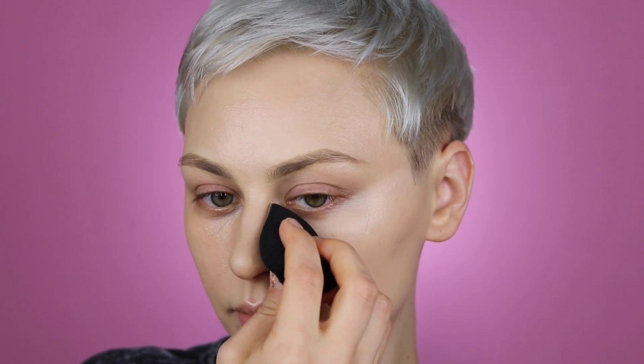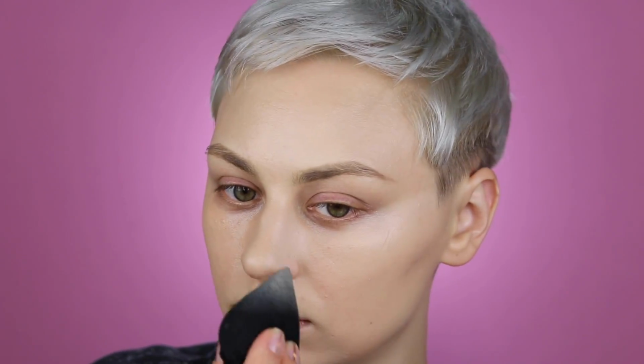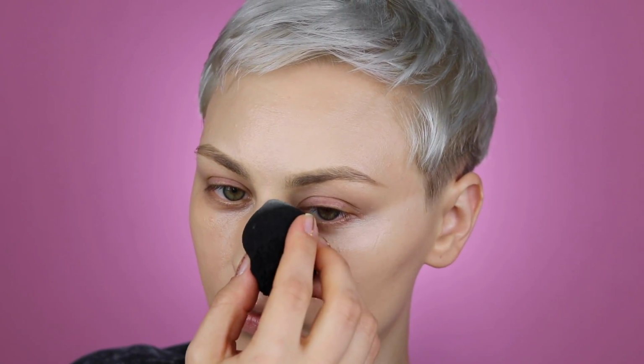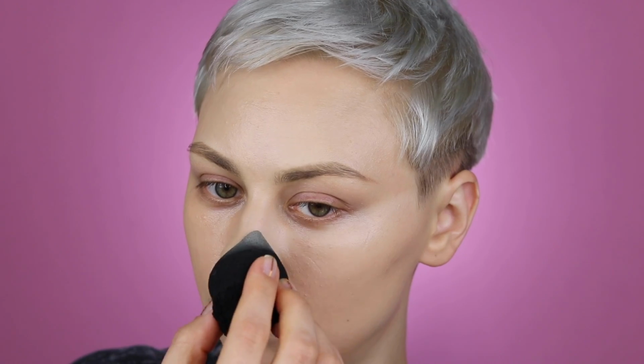So I'm going to highlight basically this whole area, again focusing the pigment in the area that I want. I did put kind of a lot down, so I'm just going to blot my sponge on a paper towel, which I always have. And then I'm going to go in and slowly diffuse that line. But I don't want the whole nose to turn white. You can also turn your sponge around and use a clean side to diffuse that line a little more.